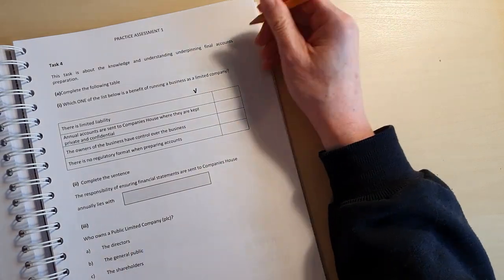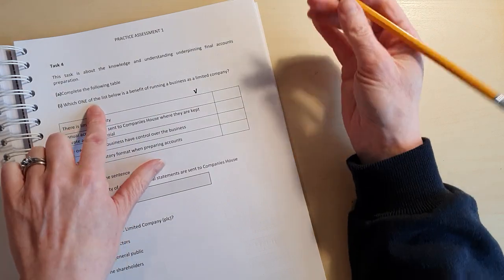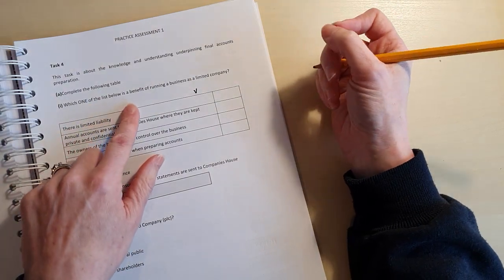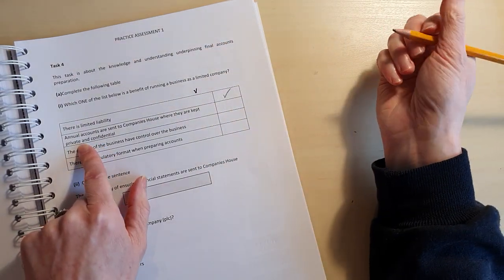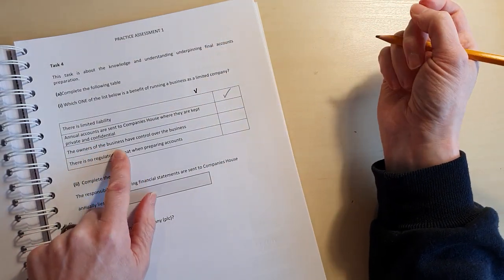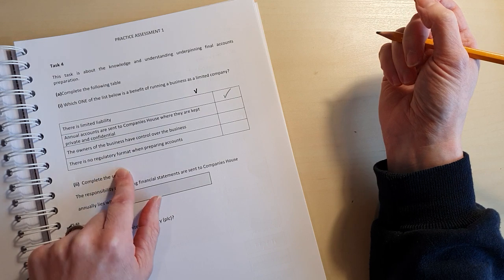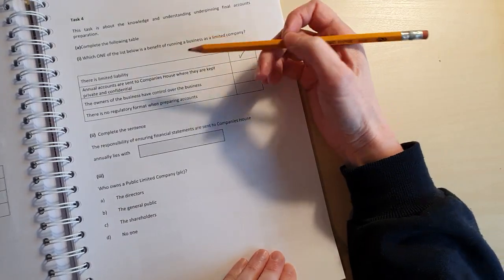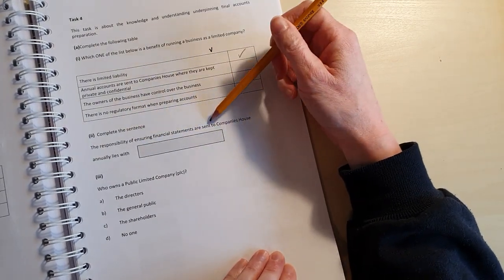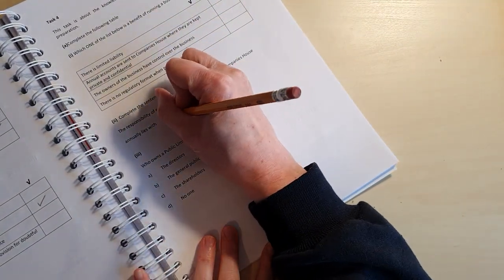This task is about the knowledge and understanding underpinning final accounts preparation. Complete the following table. Which one of the list below is a benefit of running a business as a limited company? There is unlimited liability. No, owners of business have control over the business. Complete sentence. The responsibility of ensuring financial statements are sent to Companies House annually lies with, I'm going to say, the directors.